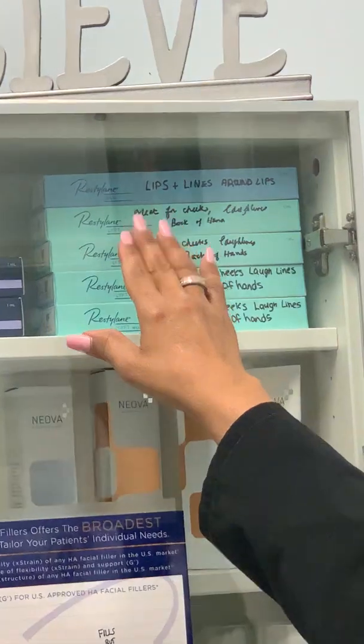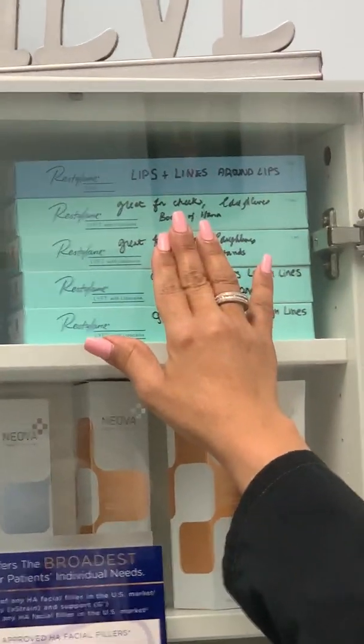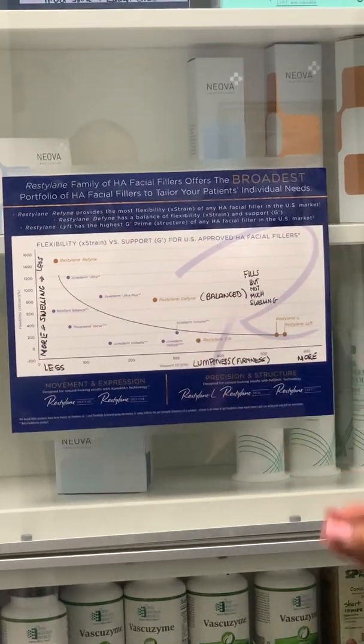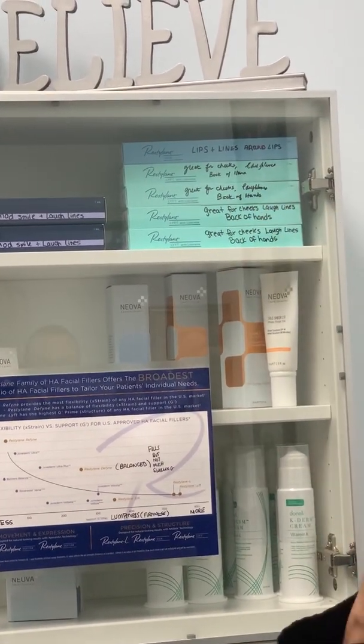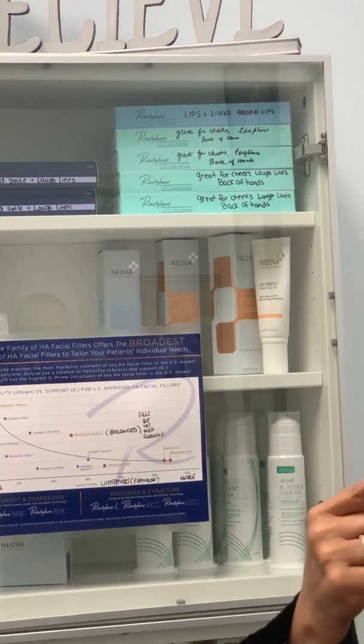So for instance, now, if you want to see something, I mark this for the patient so they understand. Restylane Silk, okay, is a good thing because it's over here. It's kind of lumpy, but it doesn't cause a lot of swelling. So then what would Restylane Silk be good for? It would be good for the lines around the mouth and the lips, okay?